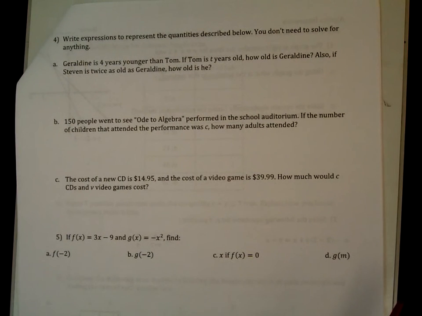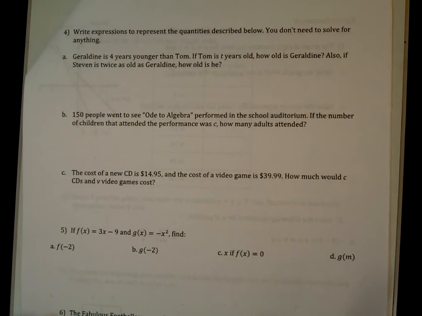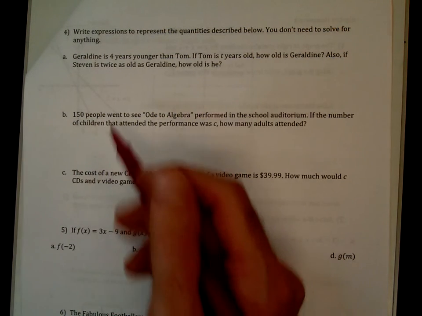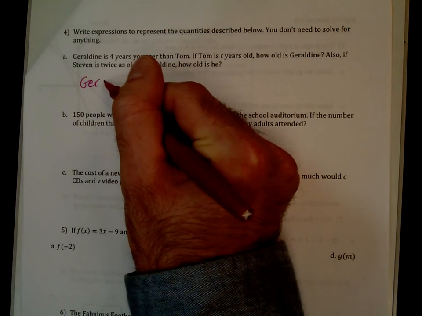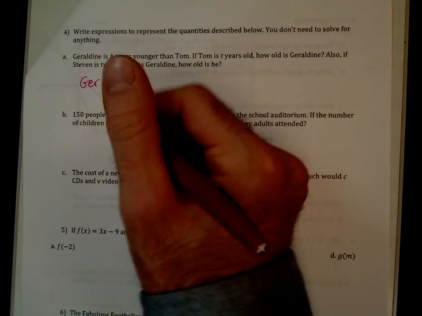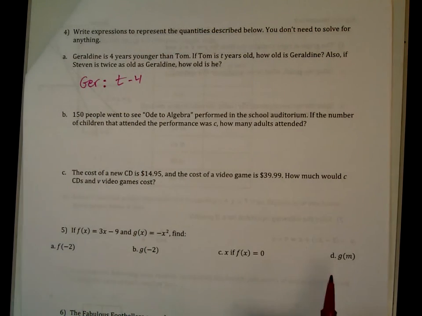Write expressions to represent the quantities described below. You don't need to solve for anything. Okay, Geraldine is 4 years younger than Tom. If Tom is 2 years old, how old is Geraldine? So 4 years younger than Tom, that means 4 years less than Tom. So for Geraldine, let's call it Ger, we're going to say she's 4 years less than Tom, so T minus 4. Okay.